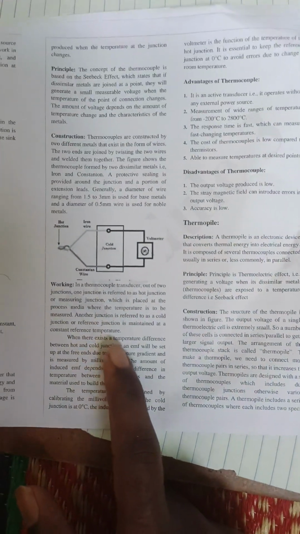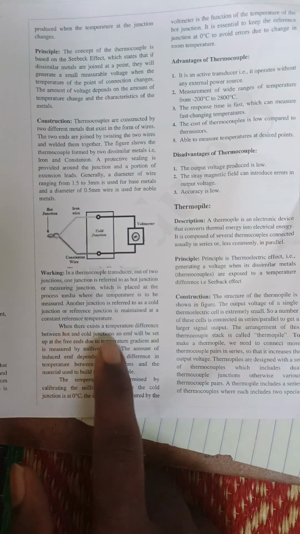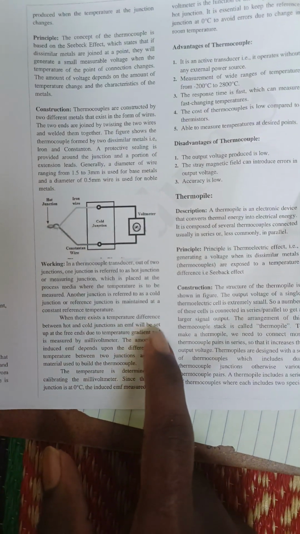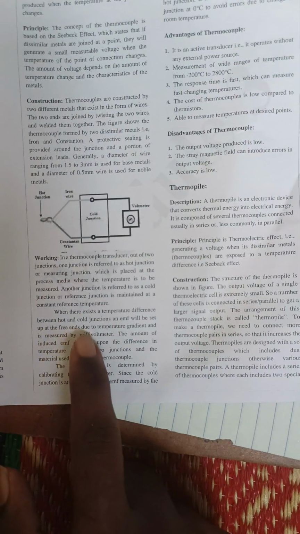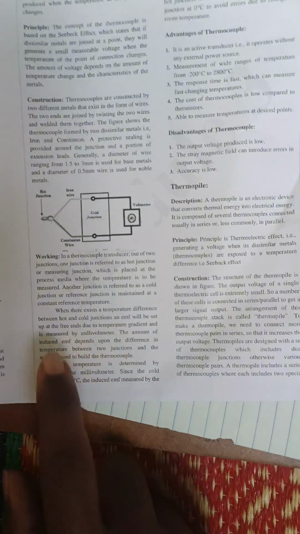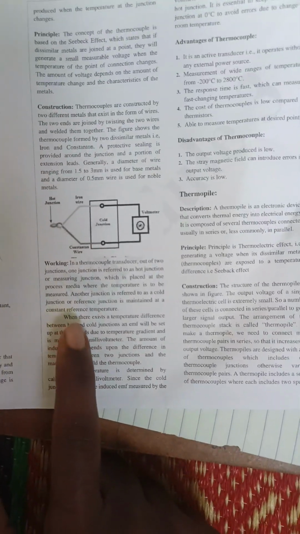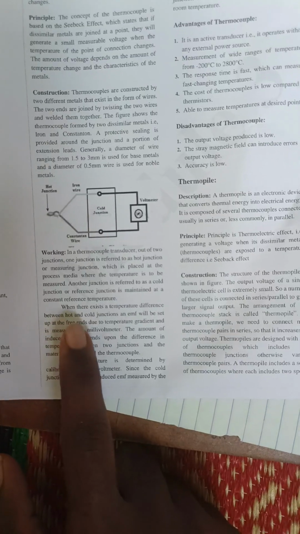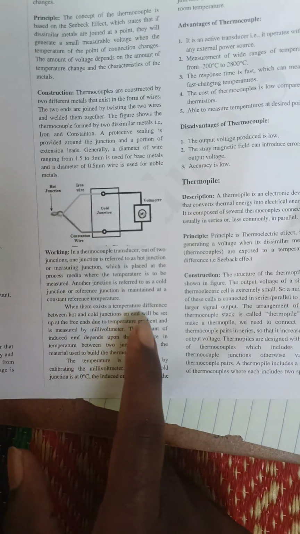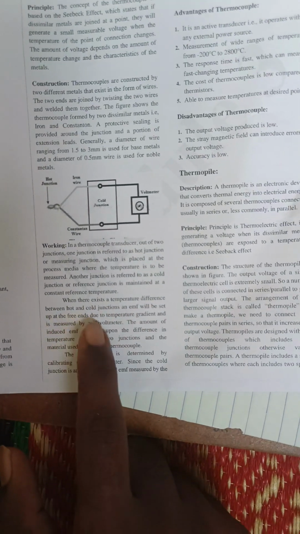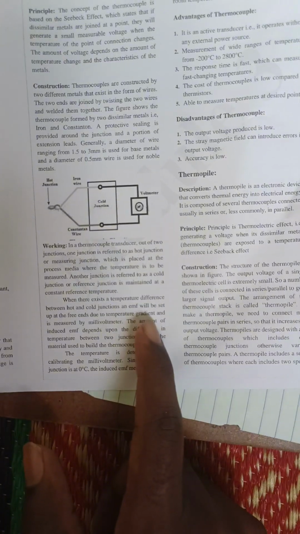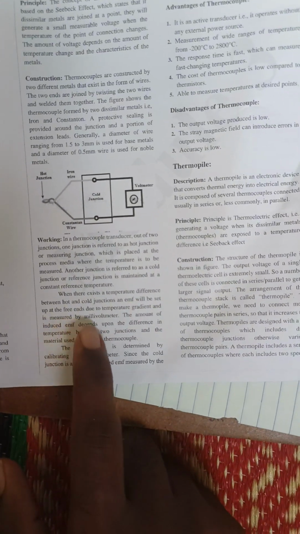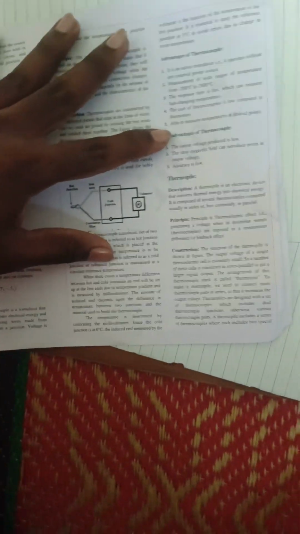When there is a temperature difference between the hot and cold junctions, an EMF is set up at the free ends due to the temperature gradient, and it is measured by a millivoltmeter.